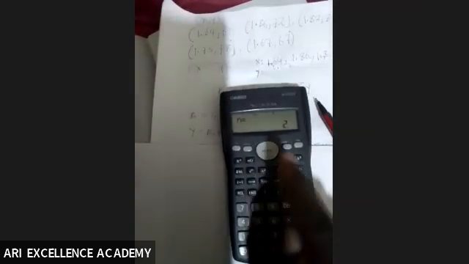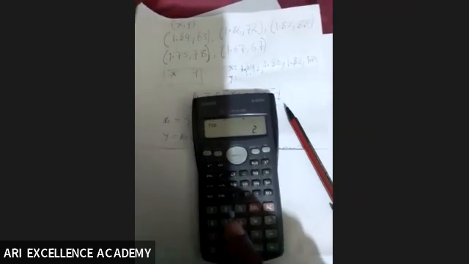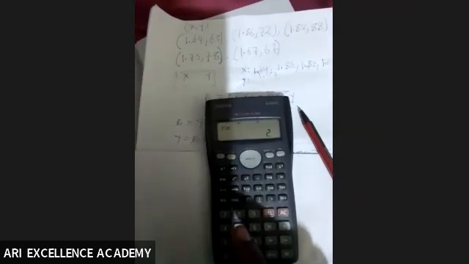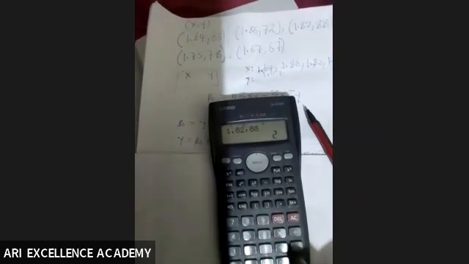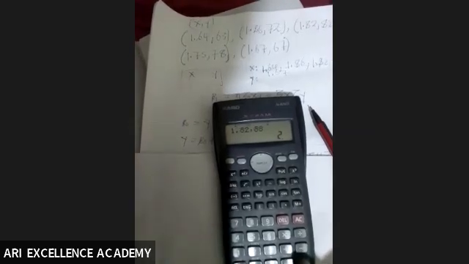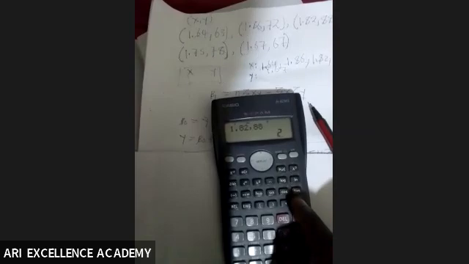It shows you now N is equal to 2, showing that the two data sets have already been entered. Okay, then you go to 1.82 comma 88. You press that, you enter that.